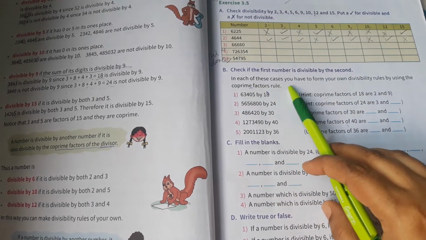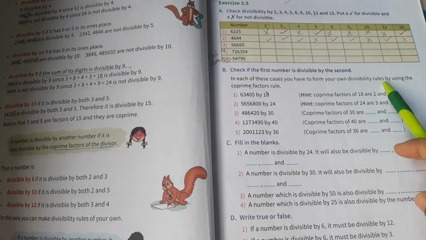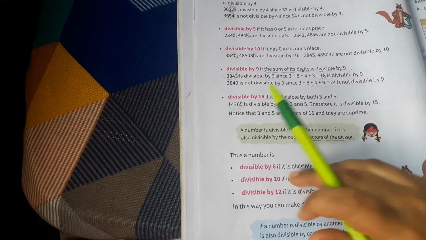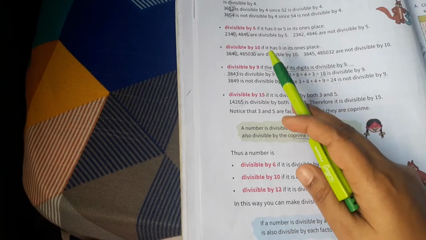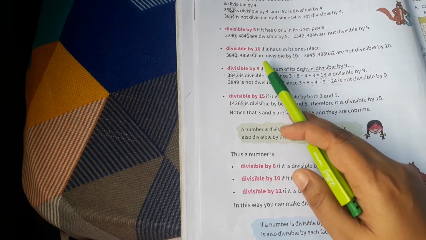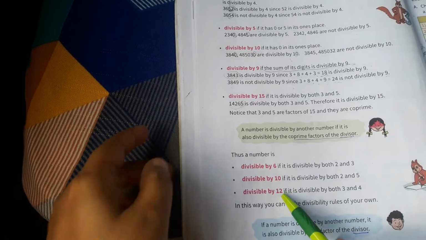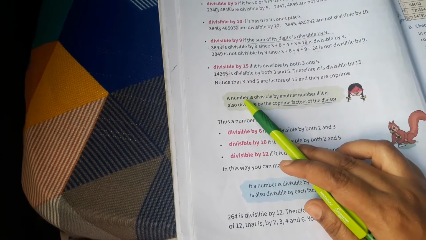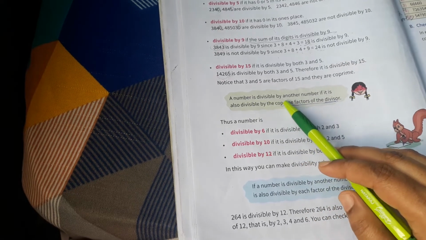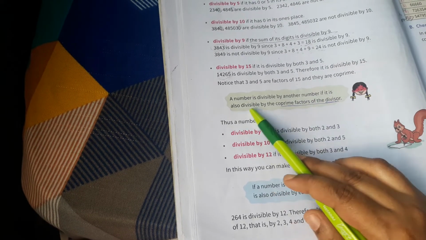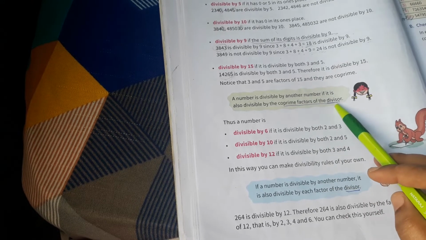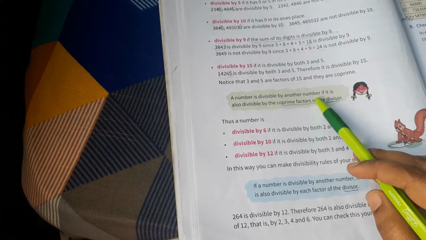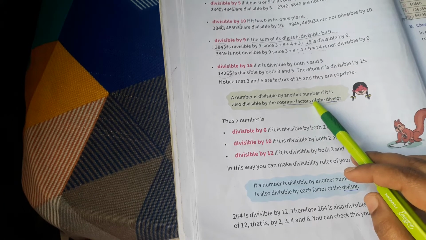In each of these cases, you have to form your own divisibility rules by using the coprime factors rule. Here, divisibility test means we have some number divisible by 4, 5, 10, 9, 15 and 6, 10, 12, for example. And we can make our own divisibility rule. A number is divisible by another number if it is also divisible by the coprime factors of the divisor. By finding the coprime factors of the divisor, we can find our own divisibility test rule.